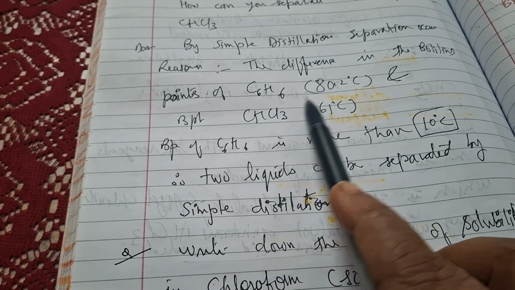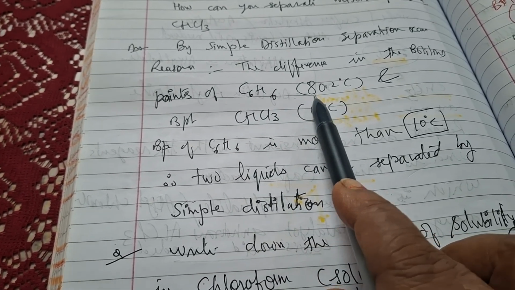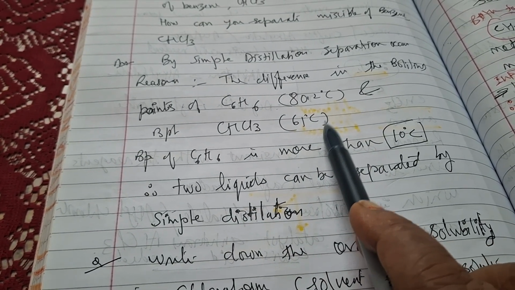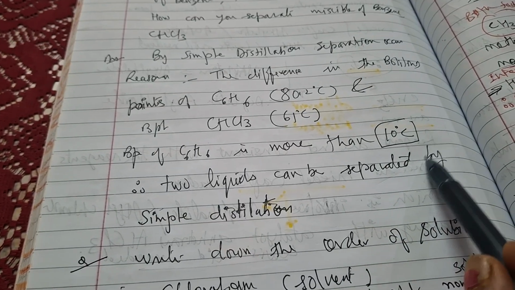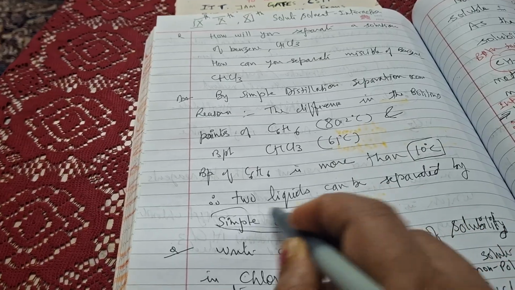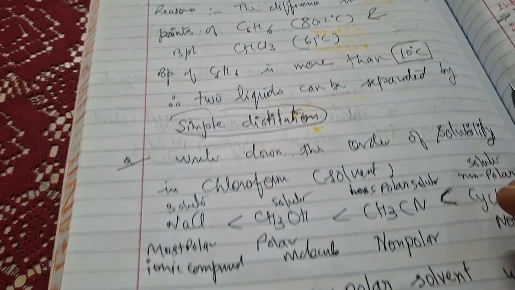Benzene has a boiling point of 80.2 degrees C, chloroform has a boiling point of 61 degrees C. So the boiling point difference is more than 10 degrees C, so they can be separated by simple distillation. Okay, now we will go for the another one.